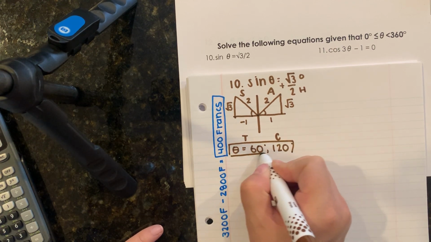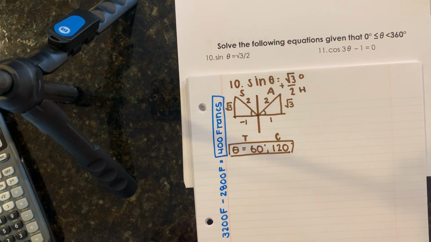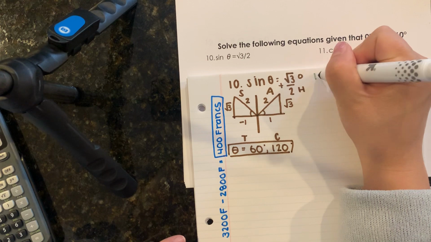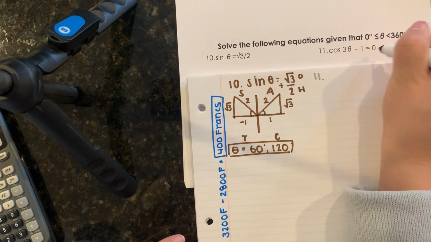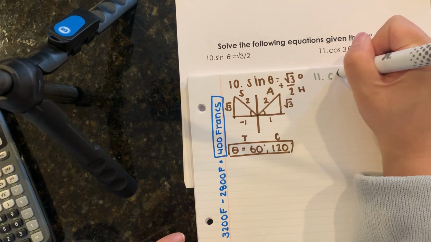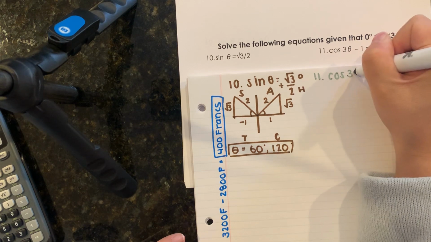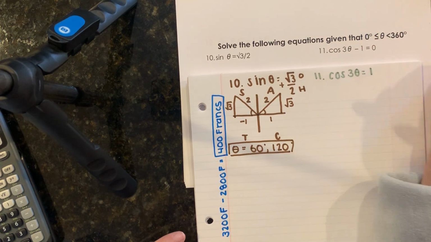And that would be my answer for number 10. Now moving on to what number 11 would be. What I want to do first for number 11 is move the 1 to the other side, which would give me cosine of 3 theta is equal to positive 1.